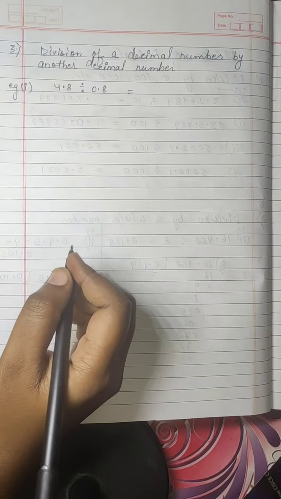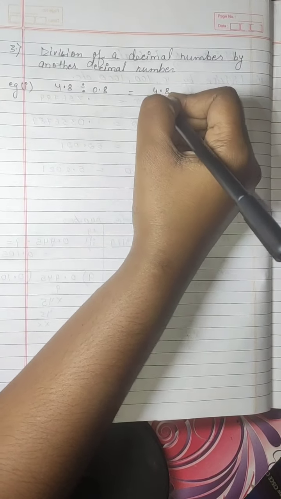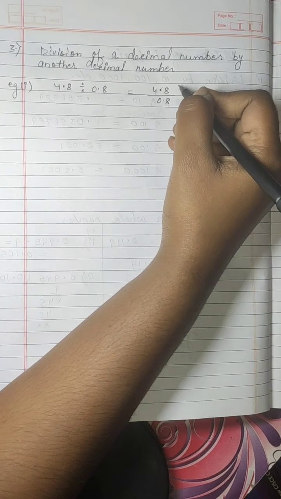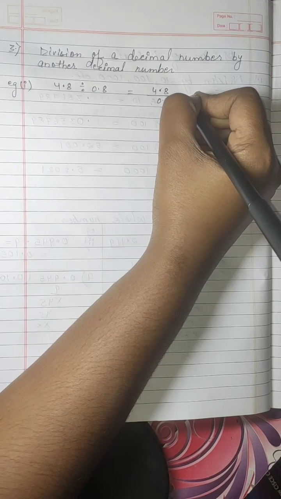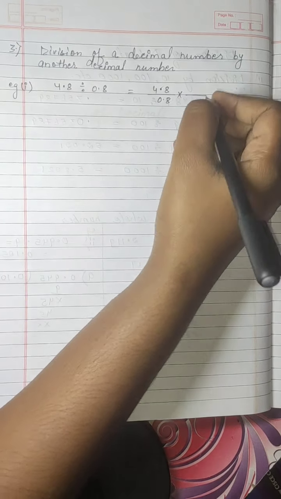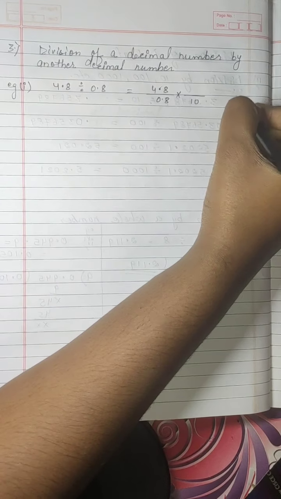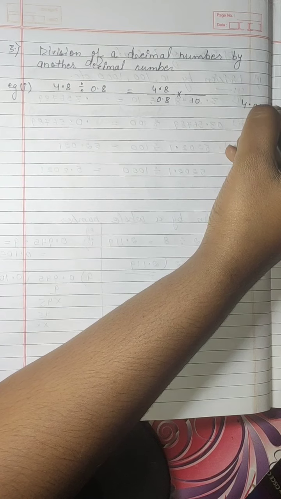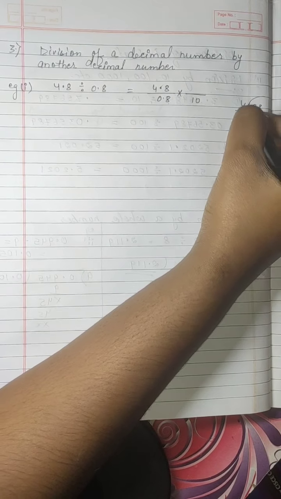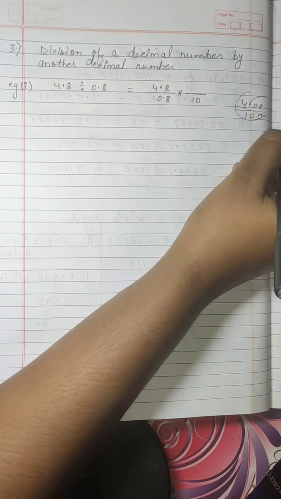Now how will you divide? Okay, what you have to do is write 4.8 by 0.8. Now when we remove this point, how many digits are here? 1 digit. So we will remove this. Then you have to write 10. If 2 digits, suppose 4.08, so you have to remove this. So by removing this, you can write 100 downwards. Okay. So same, this is another example.